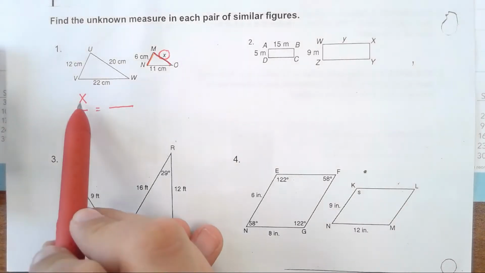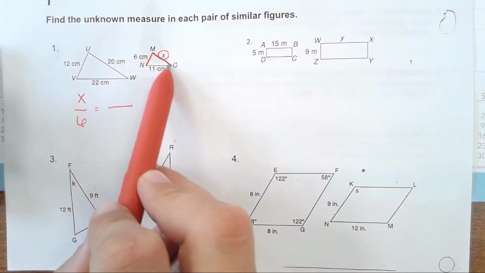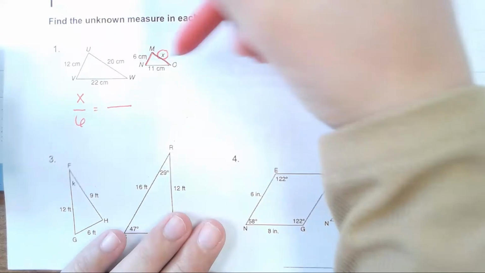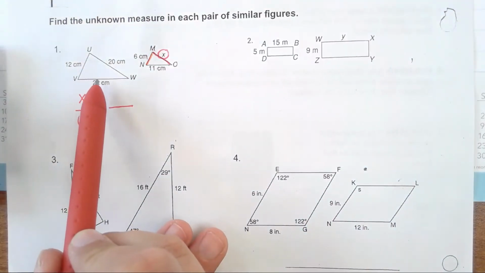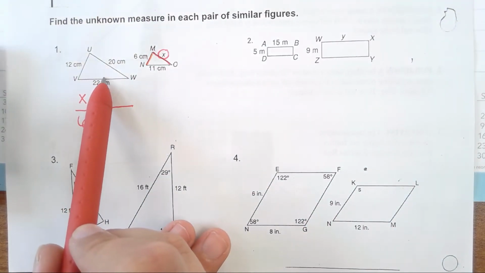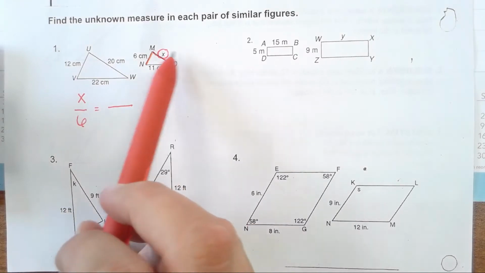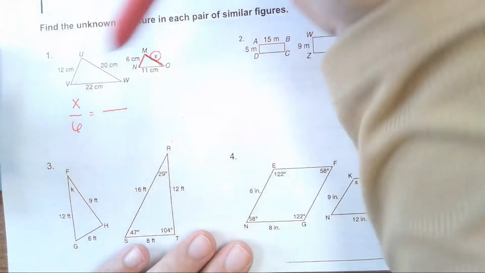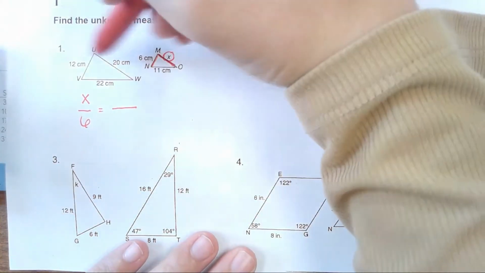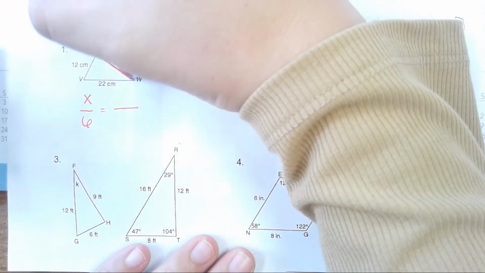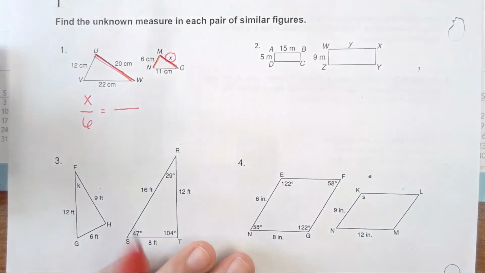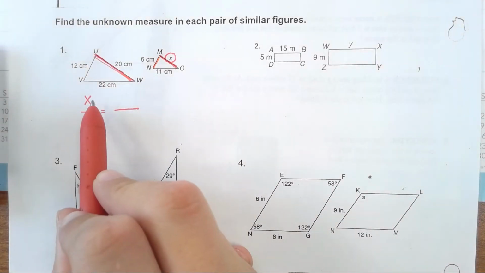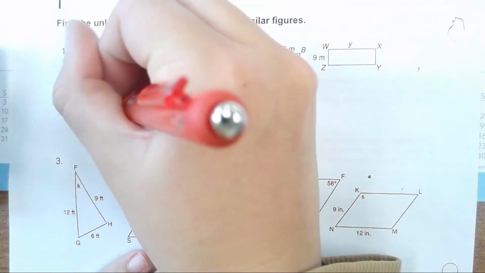So if you picked x first, so x was this side from M to O, you need to find the side that's corresponding to x over here in this triangle. If you notice, x looks like the biggest side, or close to the biggest side, so the corresponding side over here to x in the big triangle is going to be that 20. So if x is in my numerator, I need to make sure that 20 is also in the numerator here.